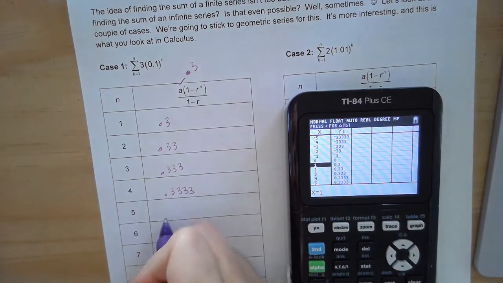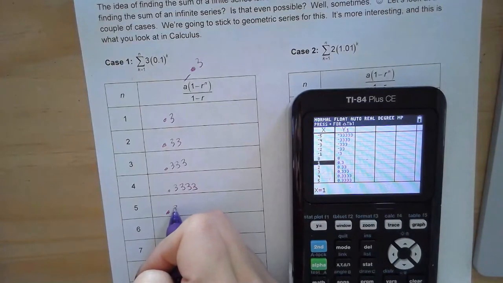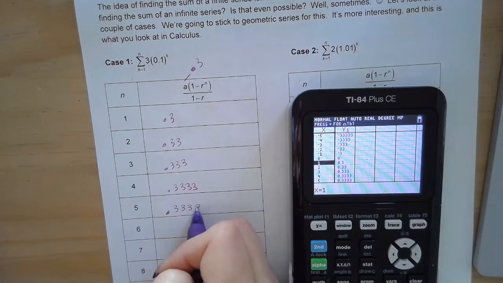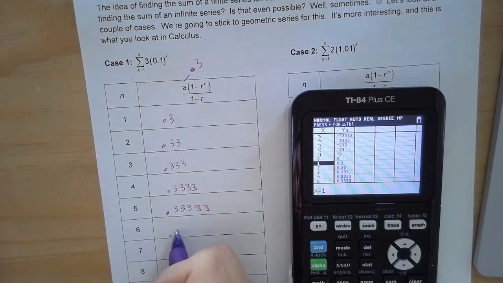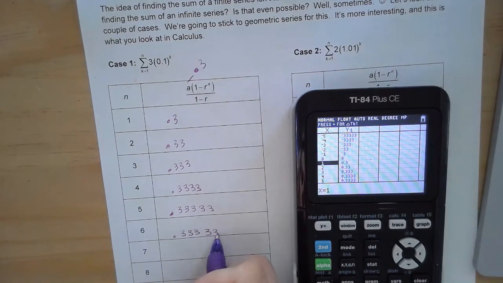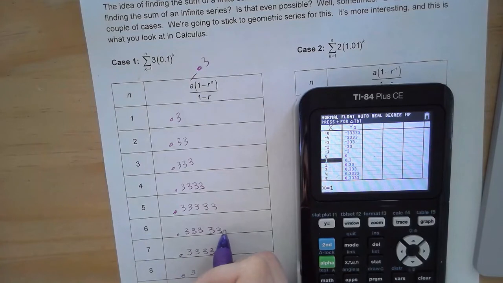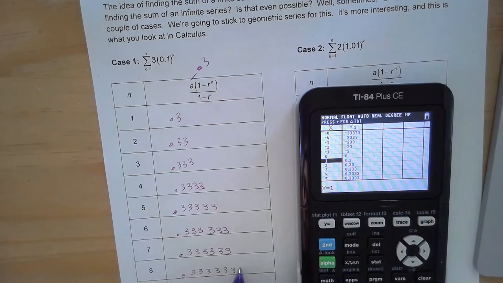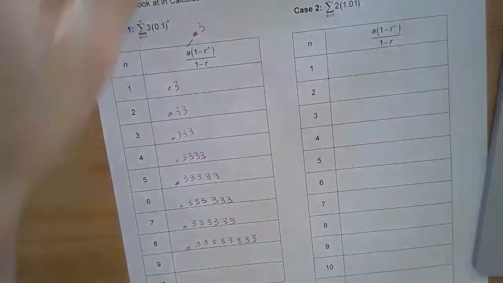It's almost as if the n is telling me how many 3's are behind the decimal, right? So on and so forth. And if we ever had to look at this, what do you say about the value that we're finding? Alright, I think I'm done, because I lost count on my 3's. 1, 2, 3, 4, 5, 6, 7, 8. Craziness. Okay, I'm not going to fill the last 2 in because it's redundant.